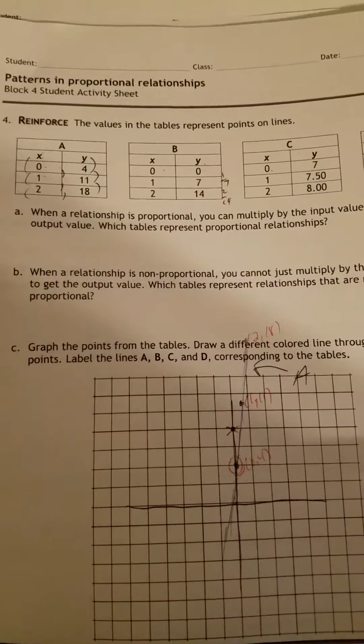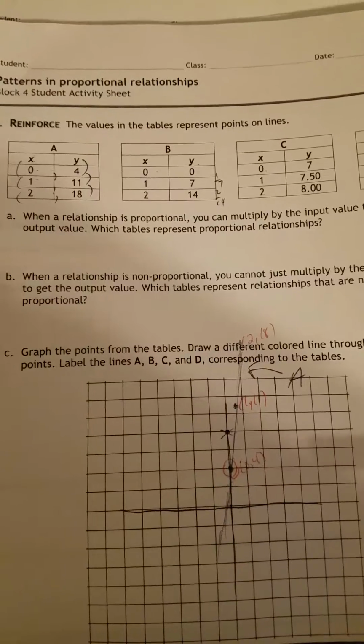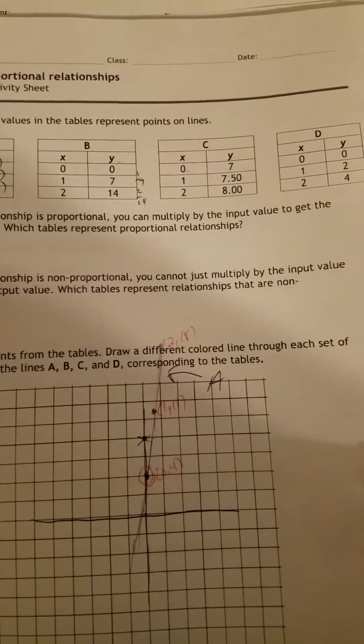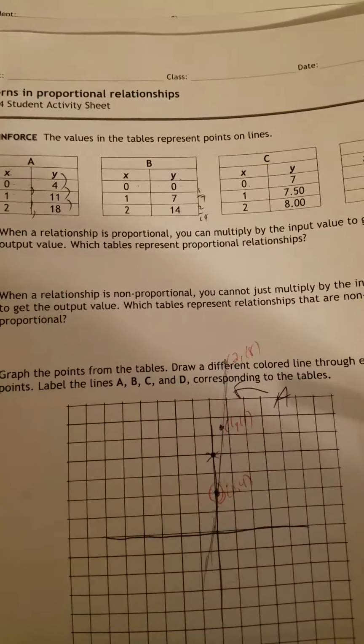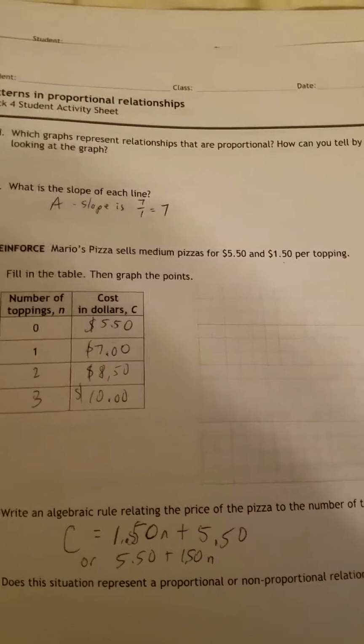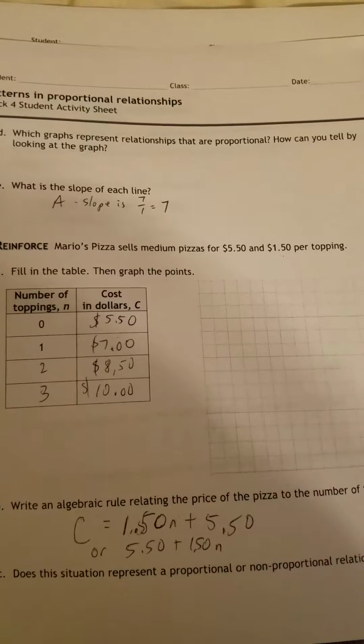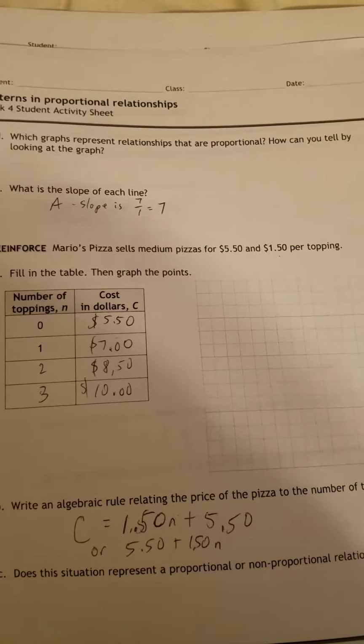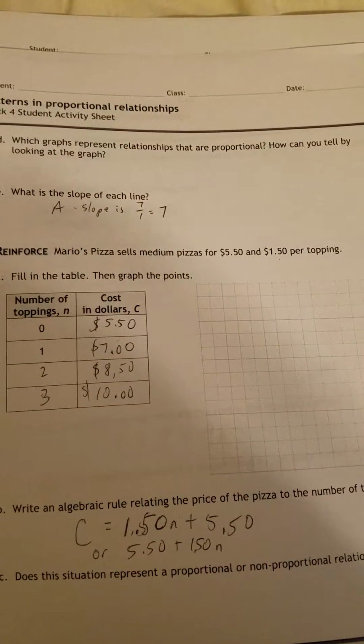We'd already answered that for A, so we could tell by the table and we could tell by the graph that since it goes through 0, 0, it is proportional. B and D are proportional. That is what they're asking for letter D over here. You can tell by looking at the graph because it goes through the origin.